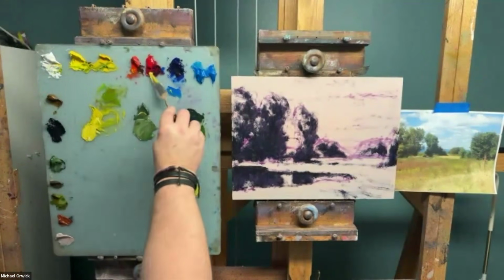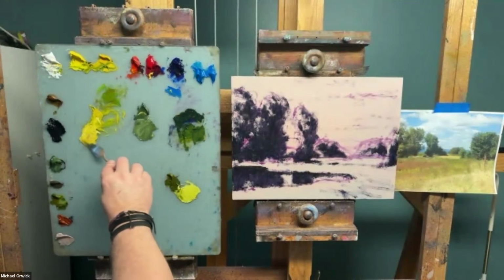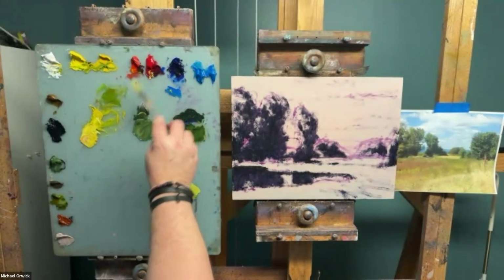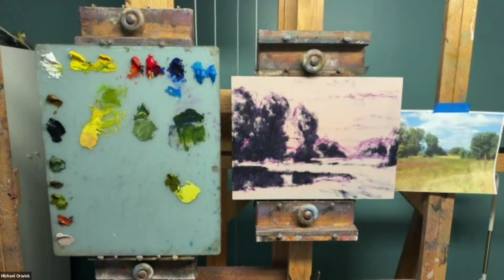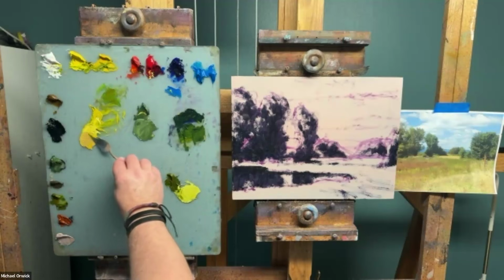So Michael, are you thinking maybe of a warm light? What's that? Are you thinking of a warm light or a cool light for your source? Yeah, I'm actually going to go with kind of a warm. It would be probably a cooler light, but I probably am going to push it towards the warm a little bit, just to bring out some of the reds and golds a little bit more.